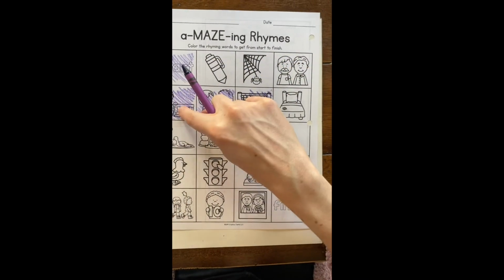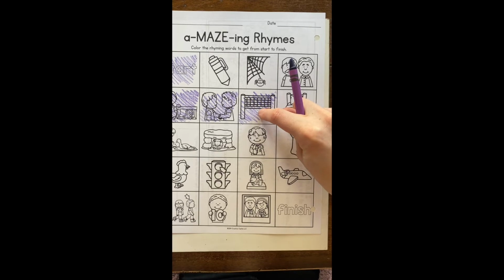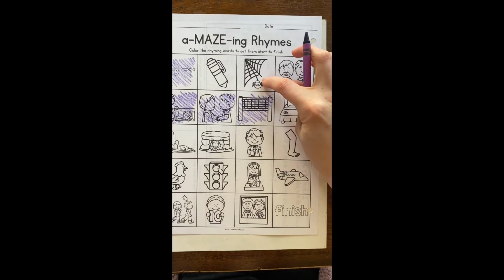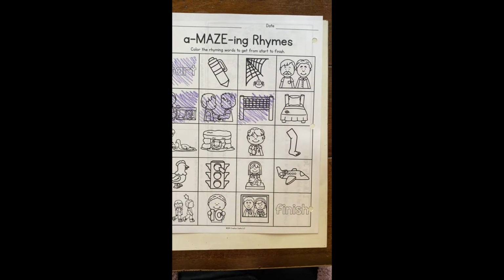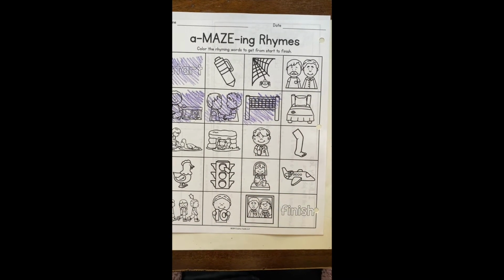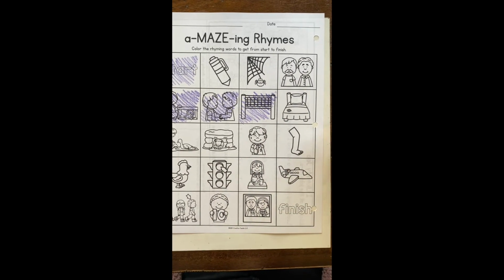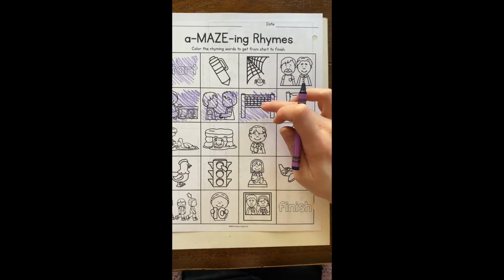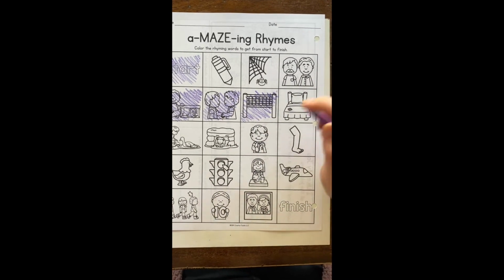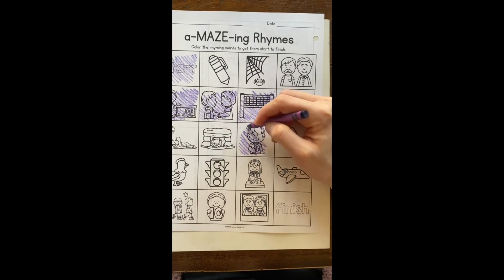Okay, so we have pet, met, net. We can either go web, bed, wet. Which one rhymes with net? Web, bed, wet. Net, web, net, bed, net, wet. Yeah, wet. Good job. All right.